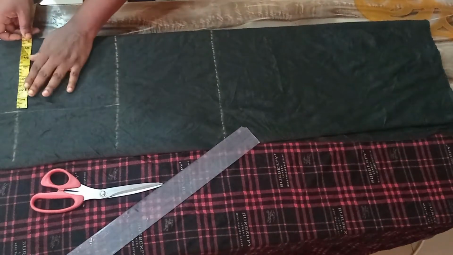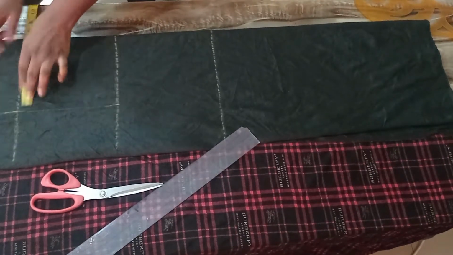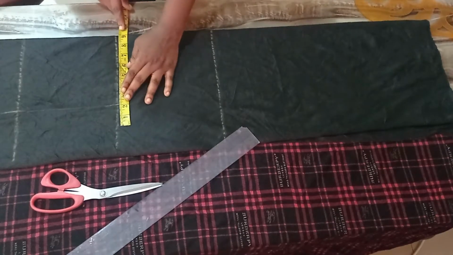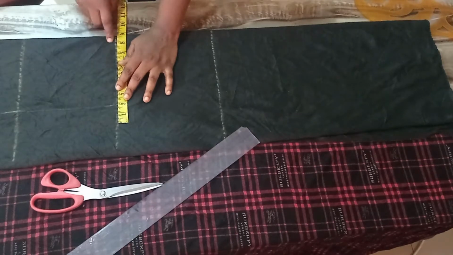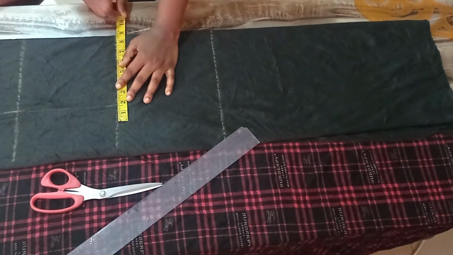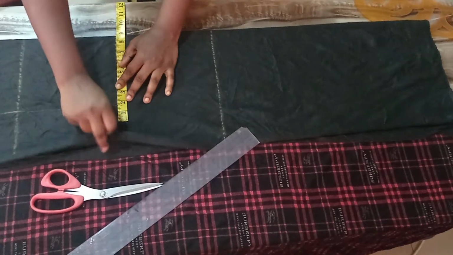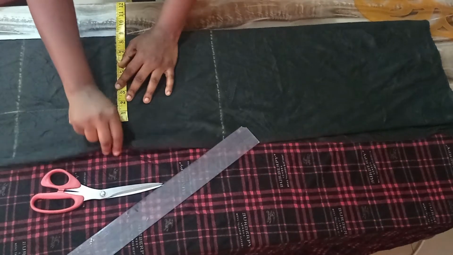Okay, here I took my shoulder measurement, which is 14 inches divided by 2 will give me 7 inches, and here I'm going to take my bust measurement on my armhole line. My bust measurement is 34 divided by 4. This fabric is folded into 4. There's no zipper allowance because I won't be adding a zipper to this.